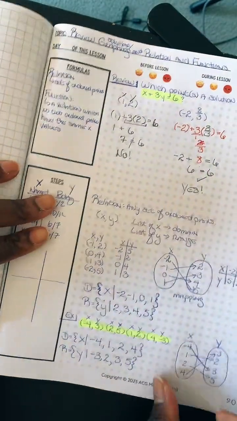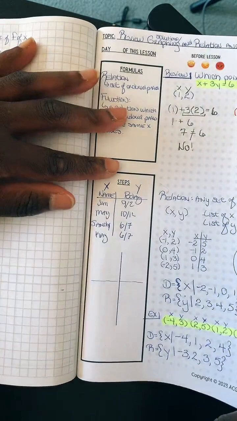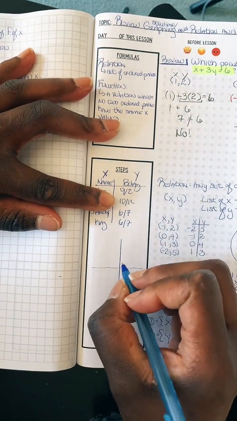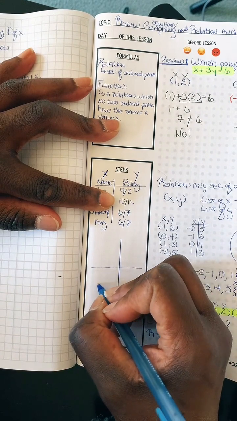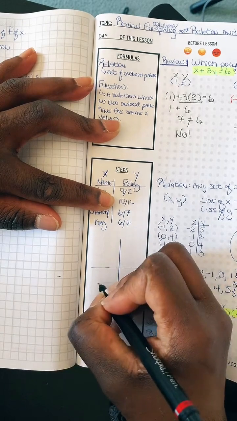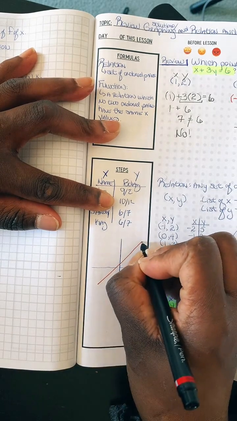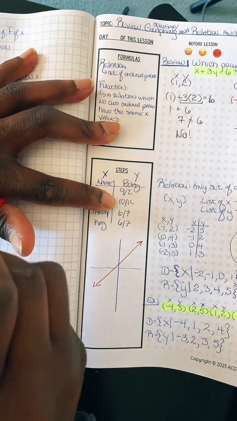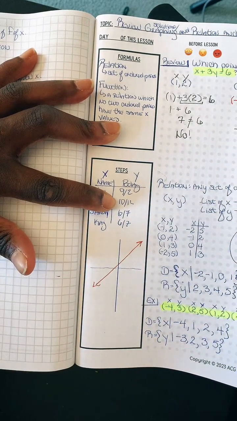All right. So say that I have a graph. Say the shape of it is like a straight line, and I'm going to put that in red. So the red line is my graph.